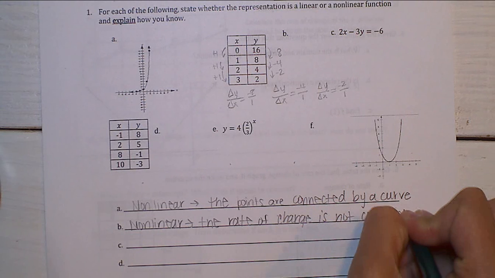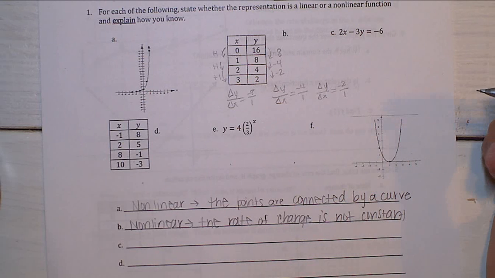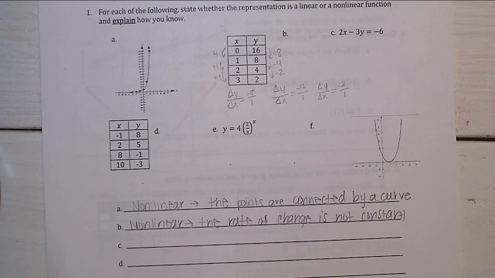When it comes to equations like C and E, you're looking for your variables to be raised to the first power. It does not have to be in slope-intercept form. It can be in standard form. It can be in point-slope form. It doesn't have to be in any of those forms. But you need two variables. Typically, they're x and y, but it doesn't need to be that way. They need to be raised to the first power. The variables should not be multiplied. They should not be exponents. They should not be in the denominator. Those are all very important things.